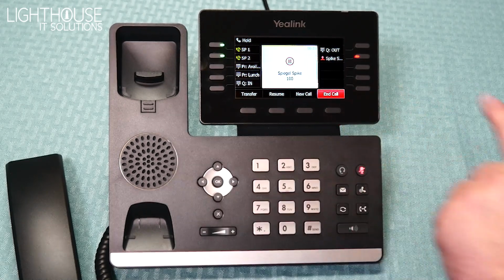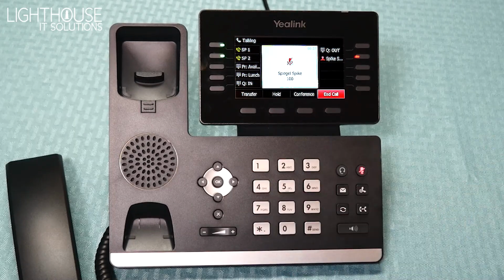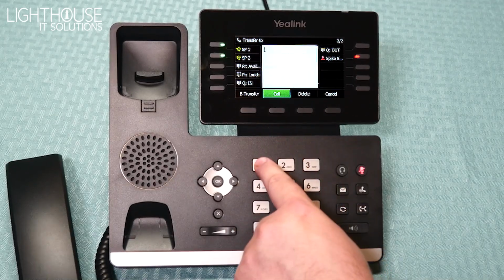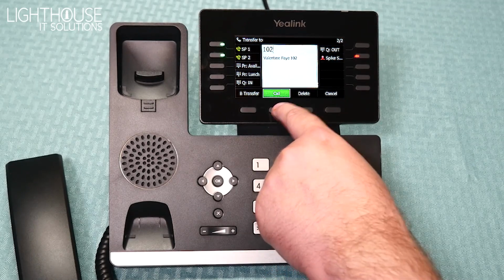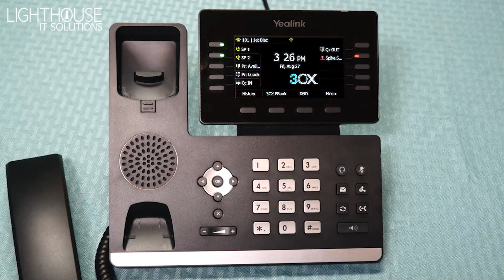So I will hit end call. And I can resume the call to let Spike know that she's not available. If I wanted to, I could also transfer again, and continue and press the transfer button once Faye has said that she's ready for the call.